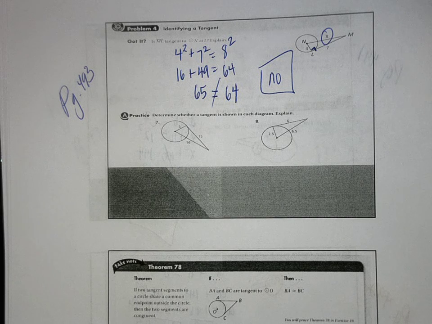Good, good. 2 means no. Yes, 5, 15, and 16. Good, good. Riley, Madison, yes.